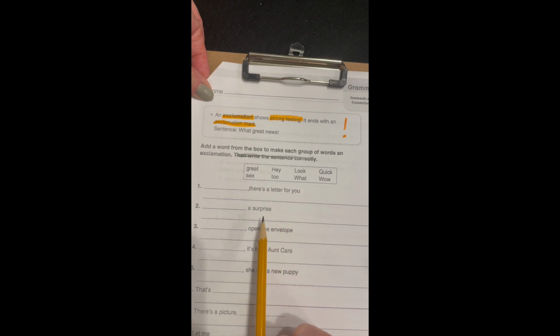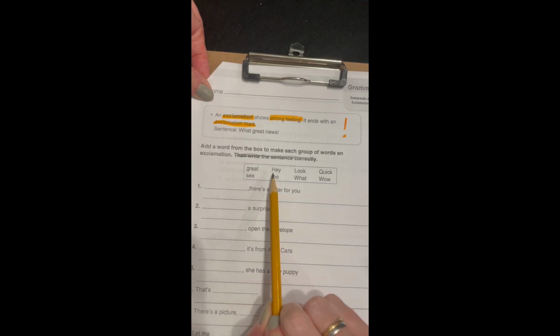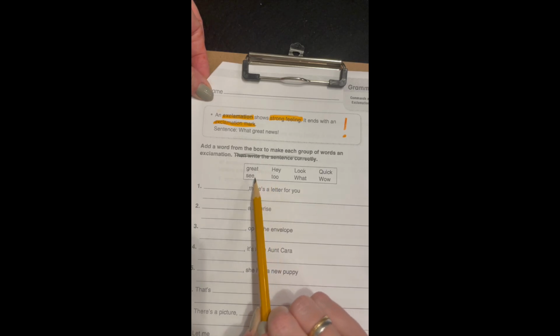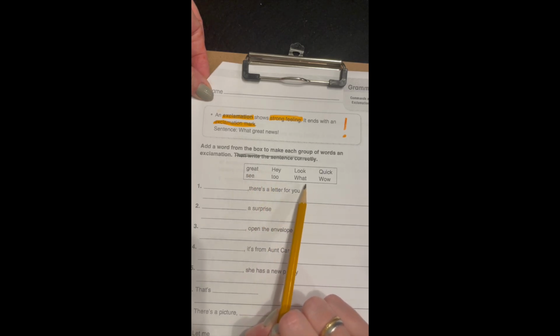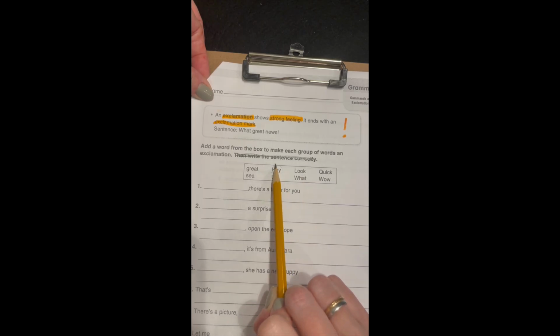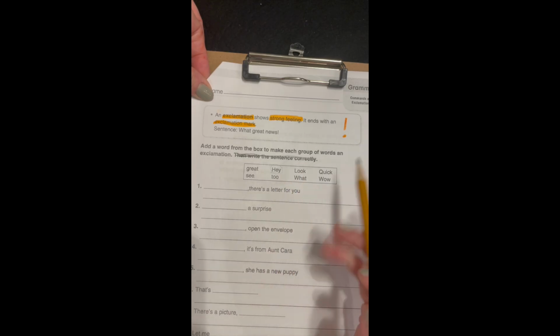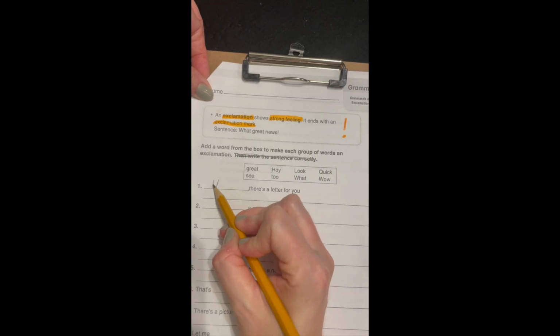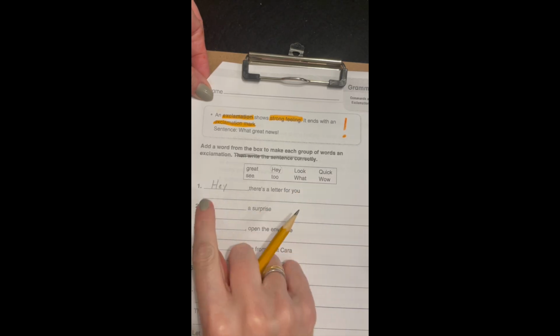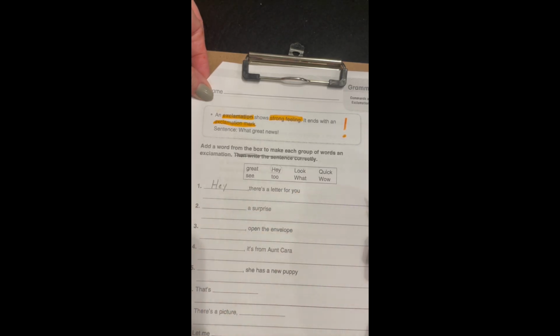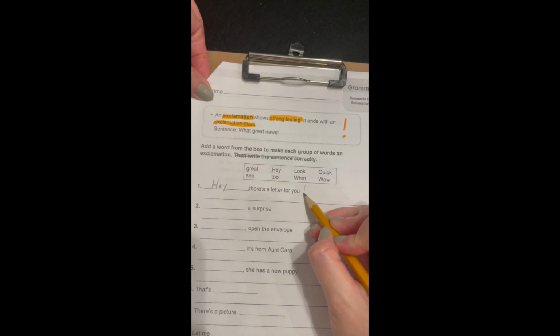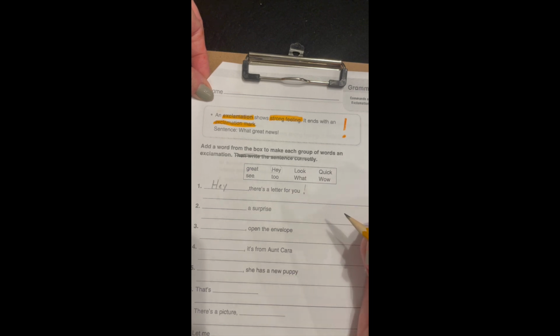All right. There's a couple of options that could fit here. And I think I'm going to pick some of them could fit but aren't the best fit. I'm imagining what's most likely is someone says, "Hey, there's a letter for you." So I'm going to put "Hey," and it's capitalized. And I'm going to put the end mark right there.